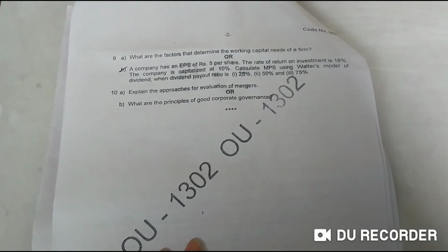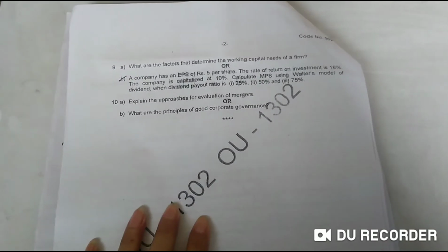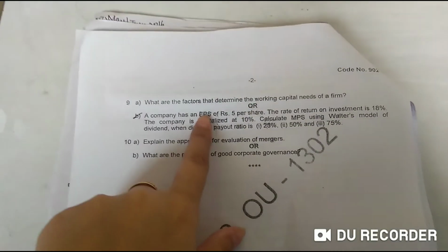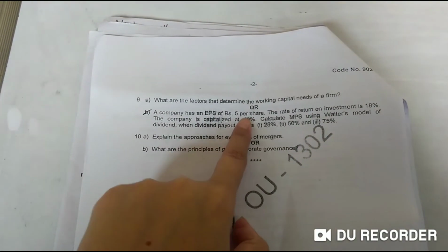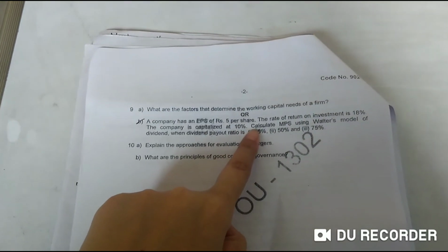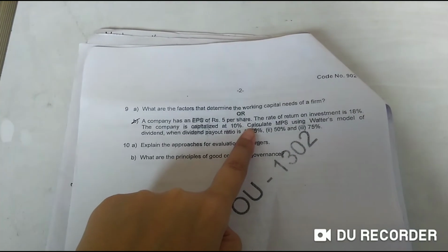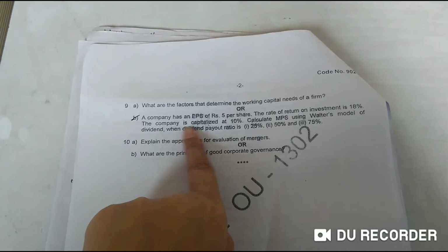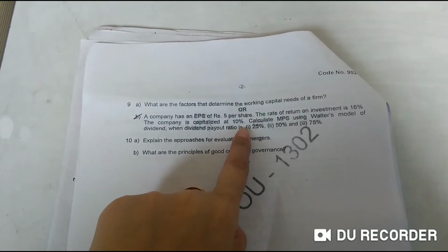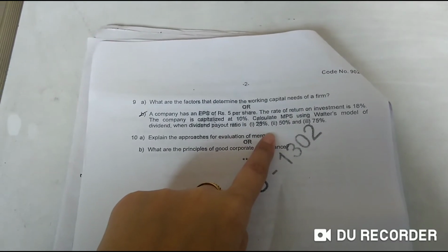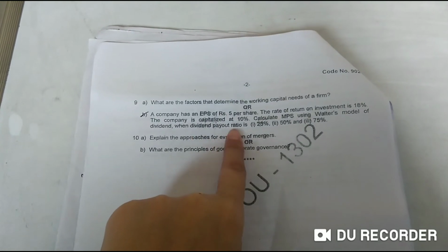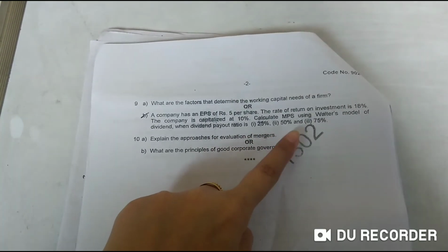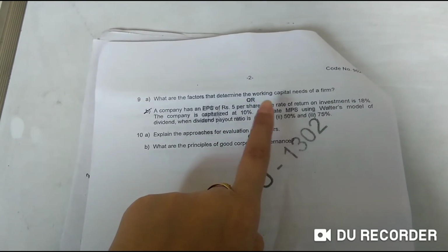So this is your homework problem. In 2017 this problem has come. A company has an EPS of 5 rupees per share. The rate of return on investment, that is R, is 18%. The company is capitalizing at 10%. Calculate MPS using the Walter model of dividend when the dividend payout ratio is 25%, 50% and 75%.